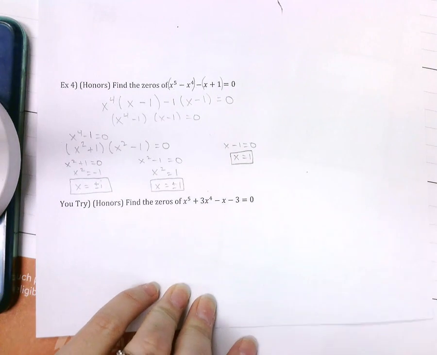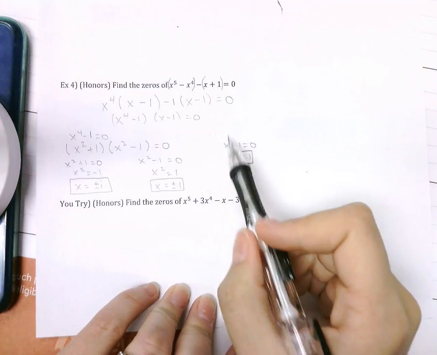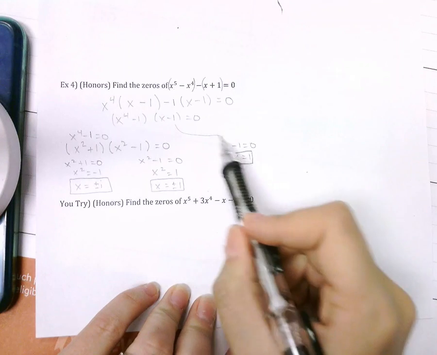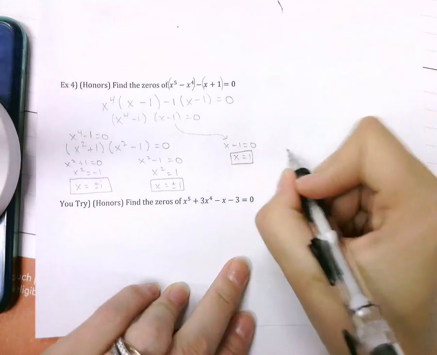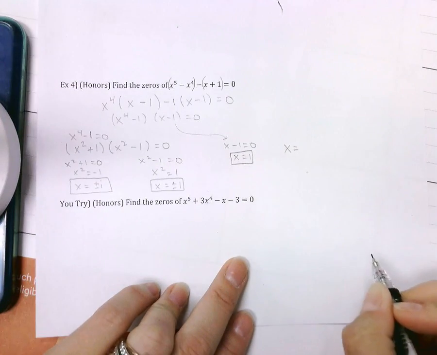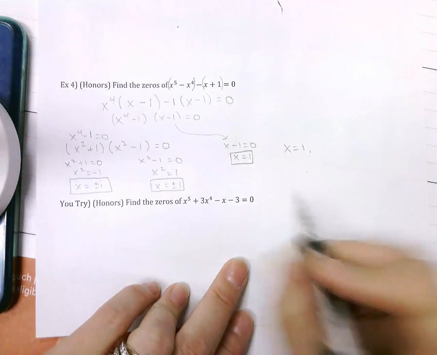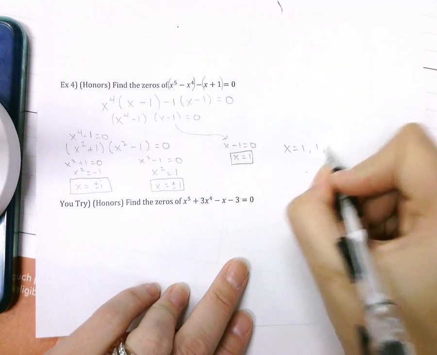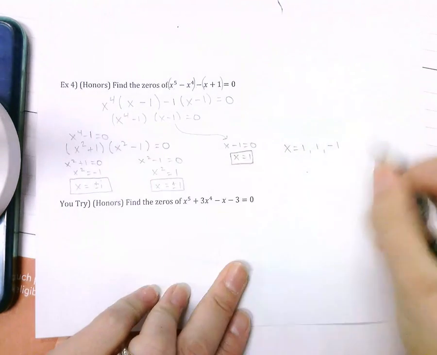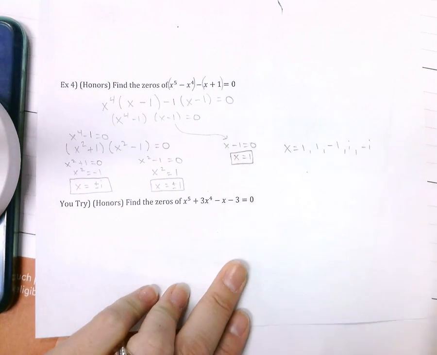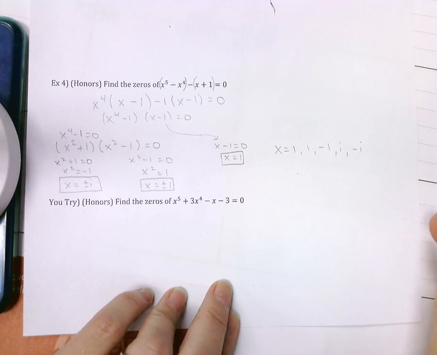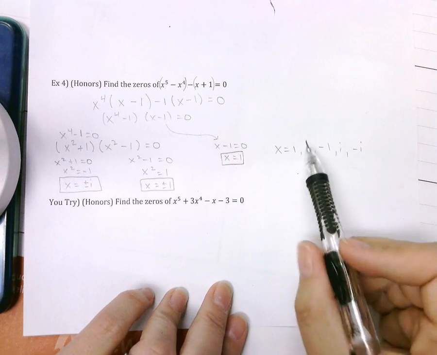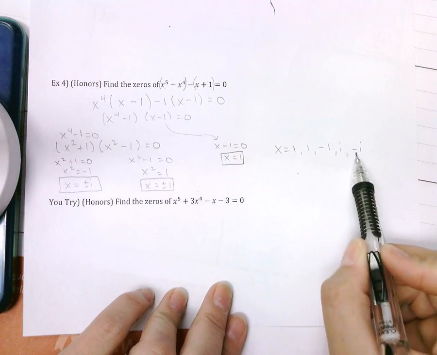So the last one, the one from earlier, when we set this guy equal to 0, we got x equals 1. Now, if you were to list all your answers out individually, you'd have from here 1, from here 1 and negative 1, and then from here i and negative i. If you look, we have 1, 2, 3, 4, 5 answers.